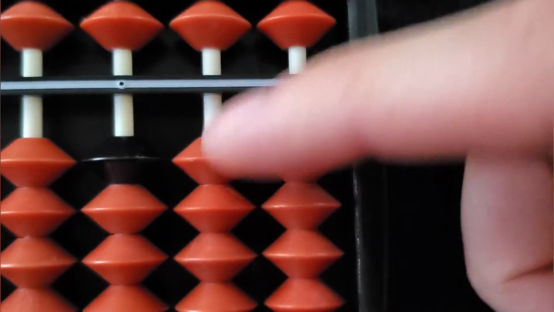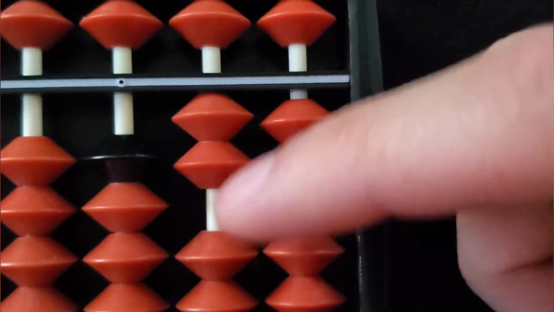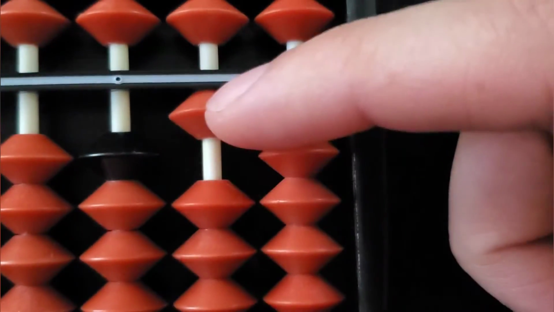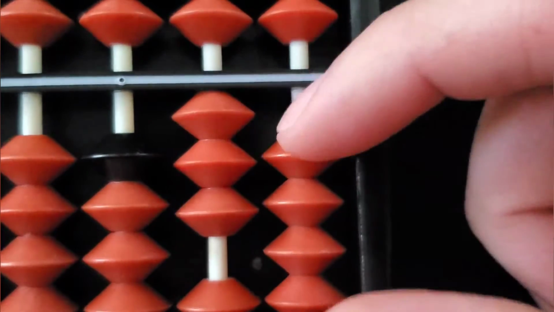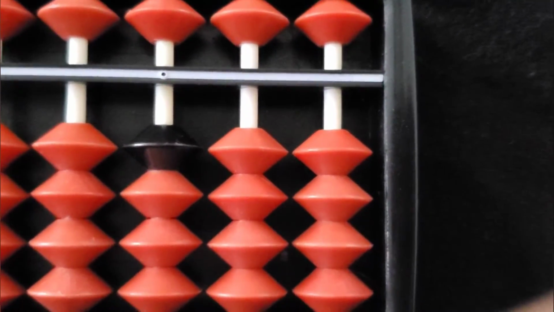It looks the same as 1, 2, 3, but in the next column, because it's 1 ten, 2 tens, and 3 tens gives us 30. But you could keep going if you wanted to.